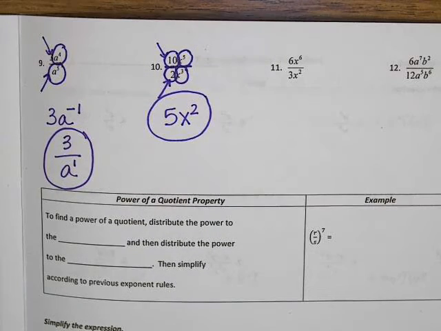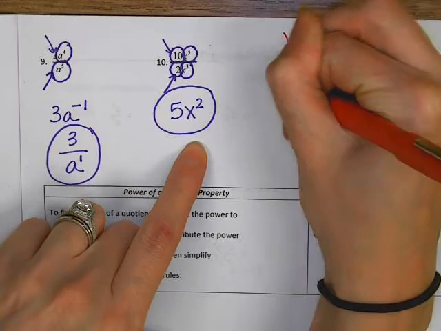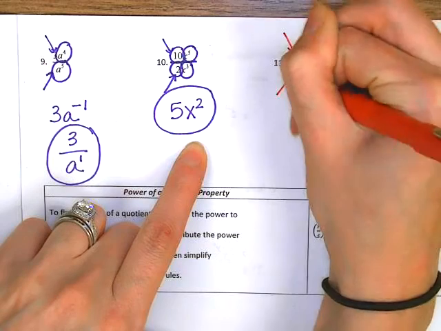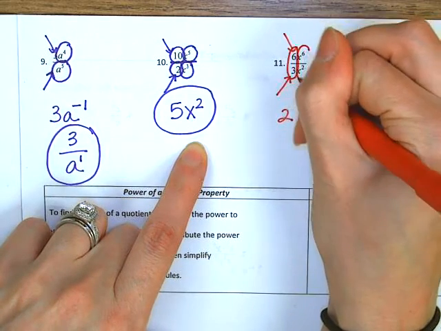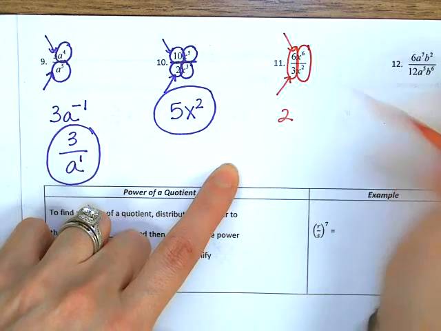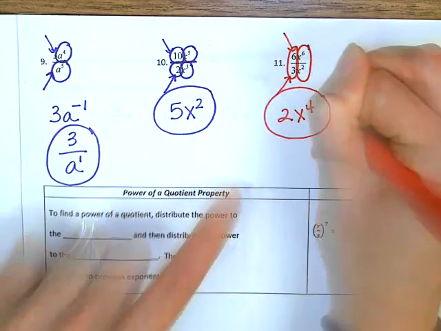Okay, so hopefully you guys paused and tried it. Number 11, normal numbers we divide. 6 divided by 3 is 2. And then exponent rule says when you divide, you subtract. So 6 minus 2 is x to the 4th. So 2x to the 4th.